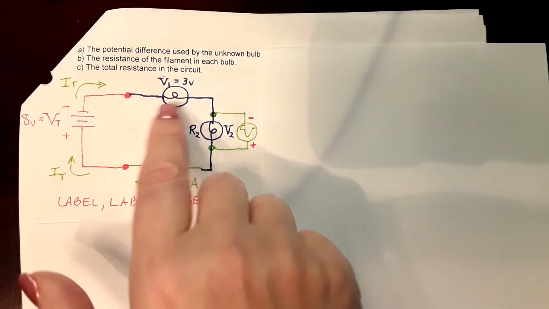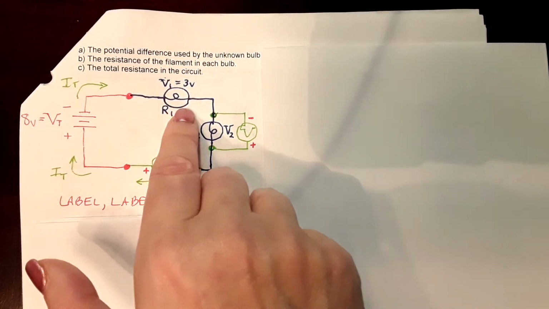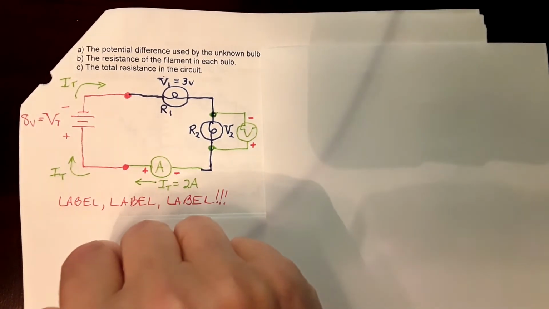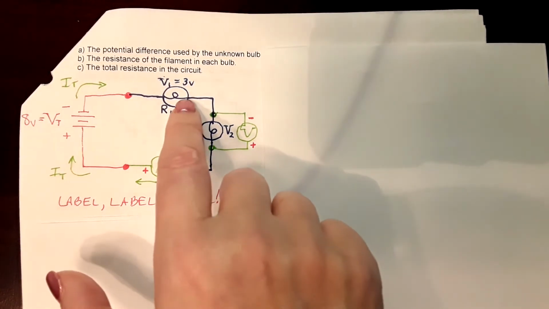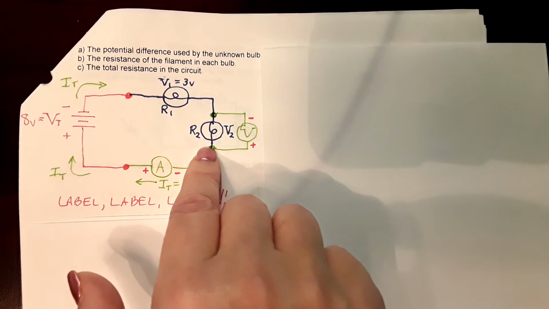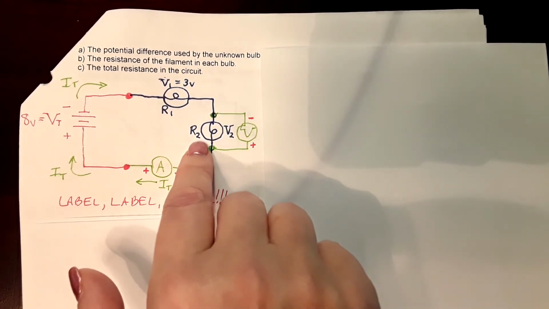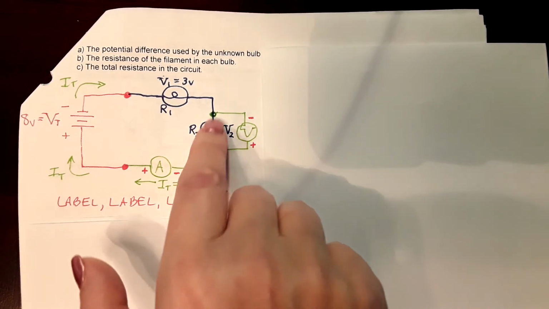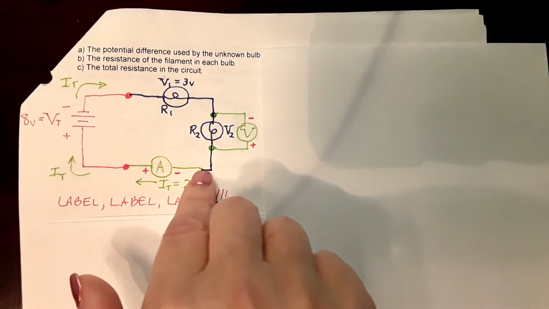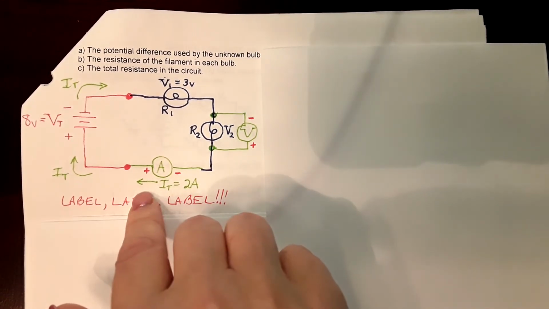The filament in the bulb has a resistance R1 because it's a conductor, and there's some amount of current going through it we'll call I1. You don't have to label that though right now. Then the current comes around, it's going to go through the second filament. That one uses an unknown potential and goes through an unknown resistance. It meets an unknown amount of resistance in the filament. Then the current comes through, it gets measured by the ammeter, okay?